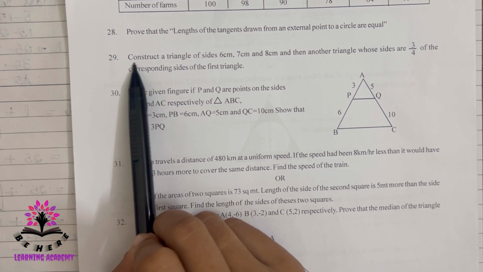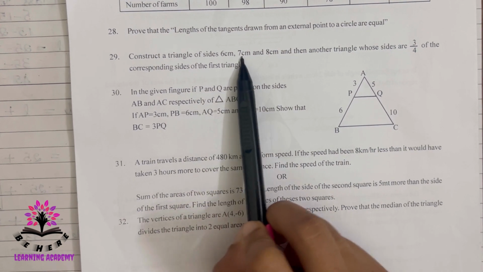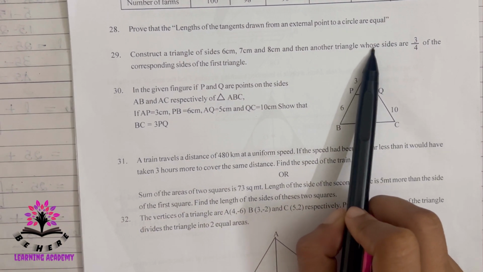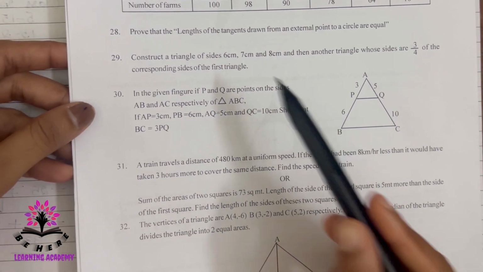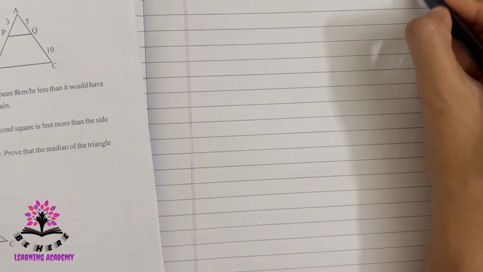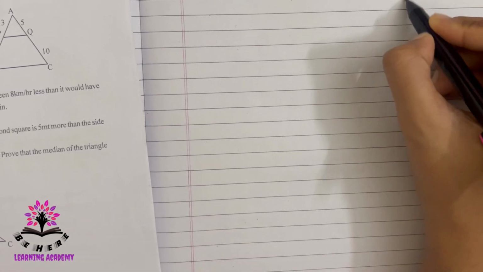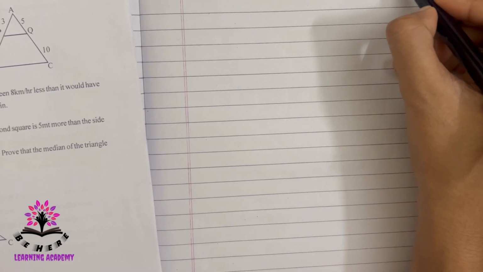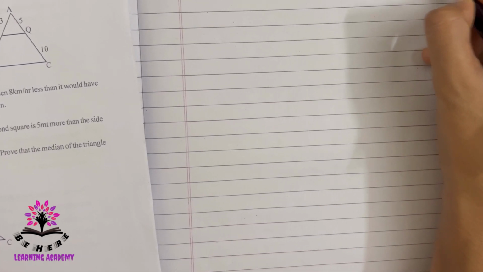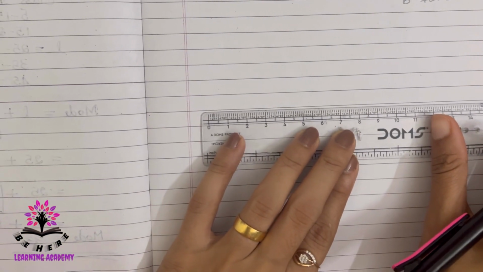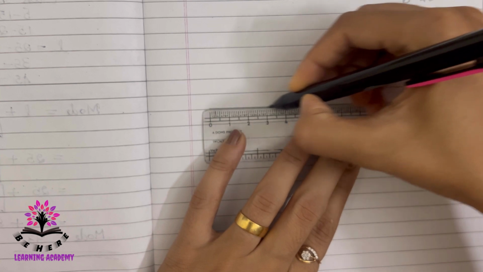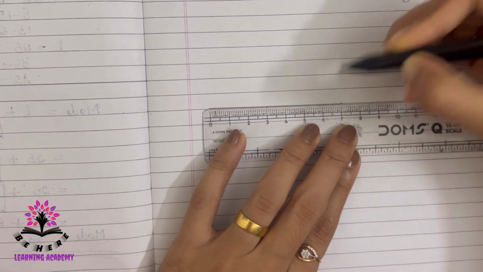Next is question number 29. Construct a triangle of sides 6 cm, 7 cm, 8 cm, and then another triangle whose sides are 3 by 4 of the corresponding sides of the first triangle. Let us begin. First, let me draw a rough figure here. I will consider triangle ABC, and they have given 6 cm, 7 cm, and 8 cm. So first you need to draw a line of 7 centimeter.